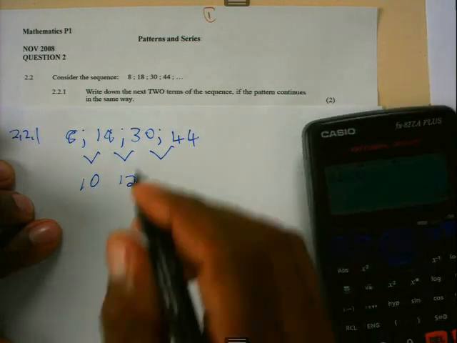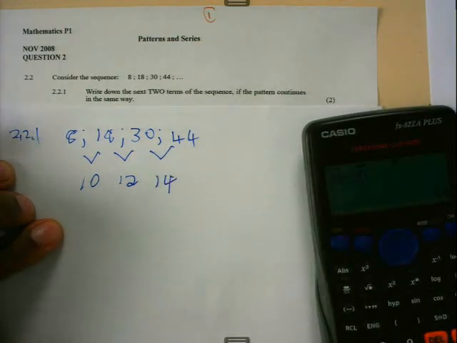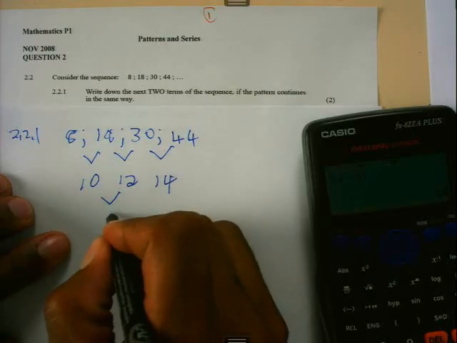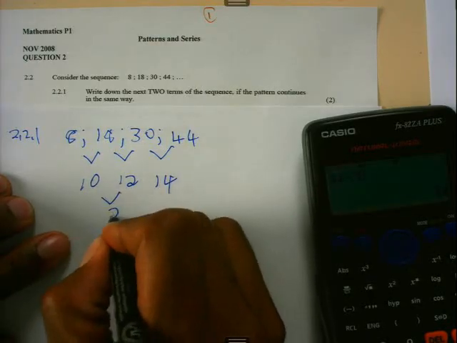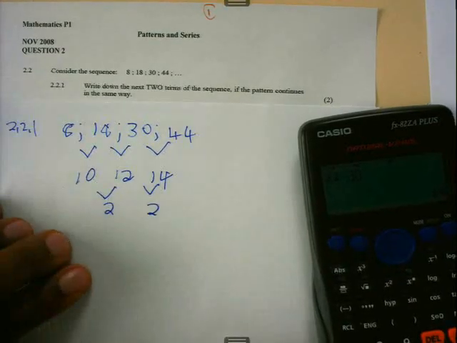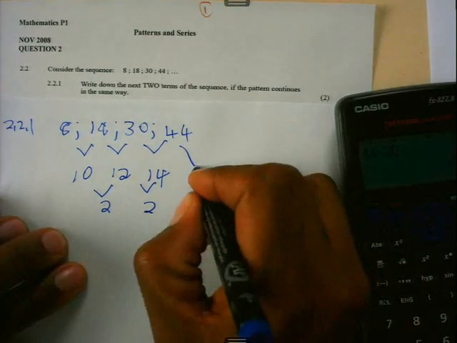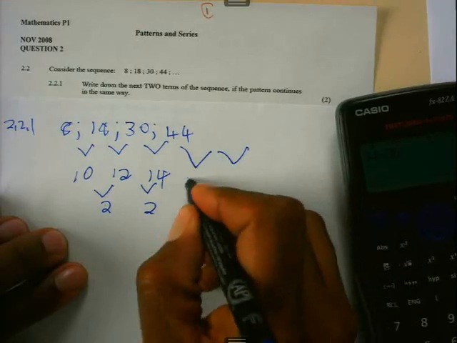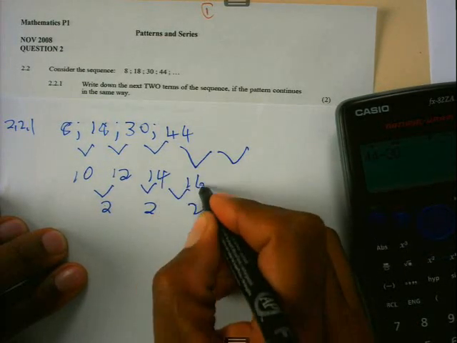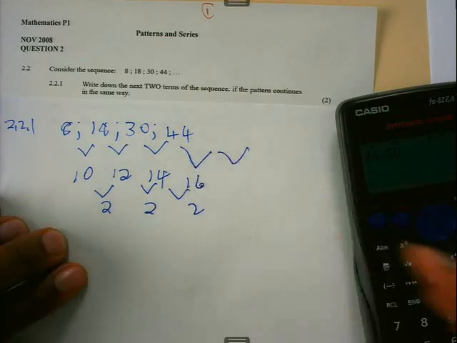The answer there is 14. Of course, you can see the second difference will be 12 minus 10 is 2, and 14 minus 12 also 2. Right, now if I need the next two terms, we agree this one here must be 16. Why? Because we need to take 14 plus 2, which is 16. Now we say 44 plus 16.